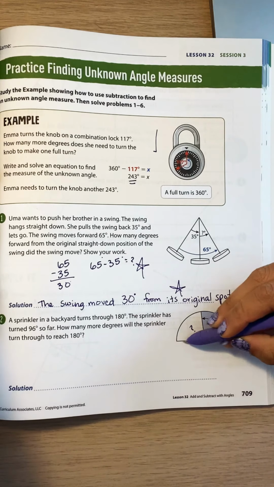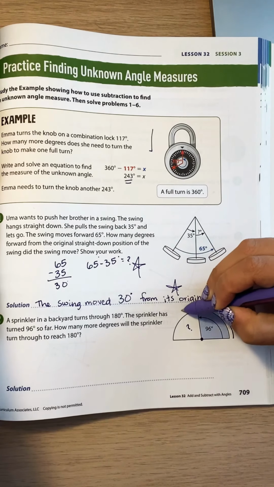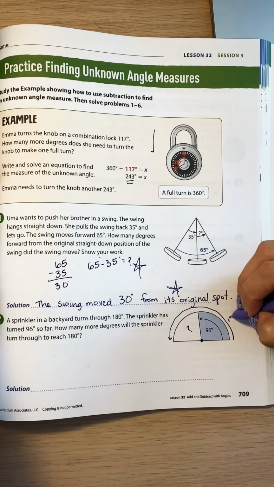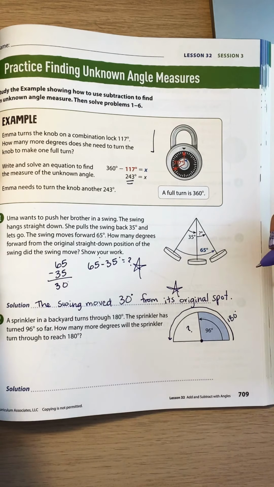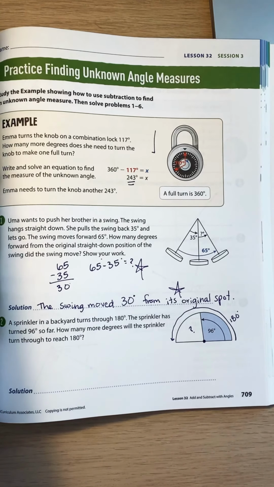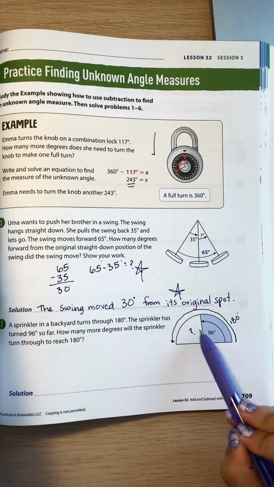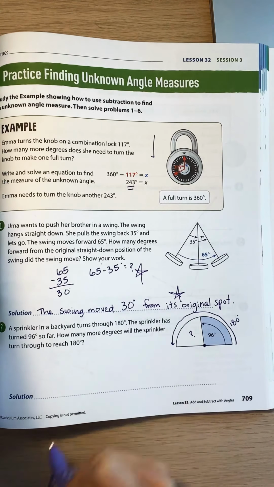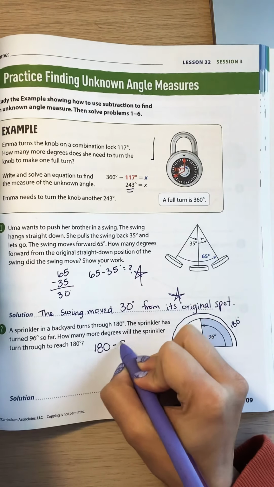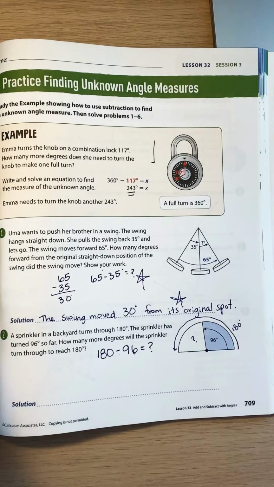And I know that since this is a straight line from here all the way around that half circle, the total that it has to go is 180 degrees. That's half a circle. Just something you got to know for the rest of your lives. So if I do 180 minus this 96, it will give me my missing piece, my unknown. 180 minus 96 equals unknown.